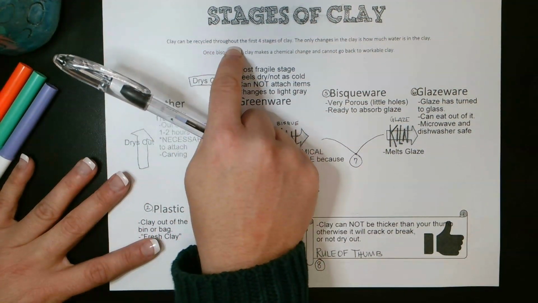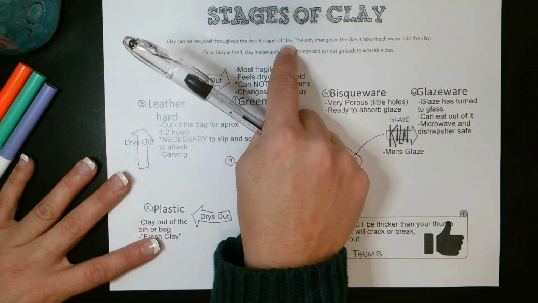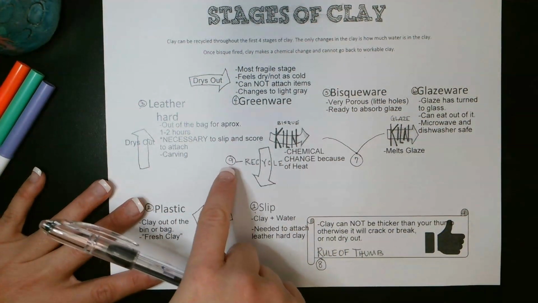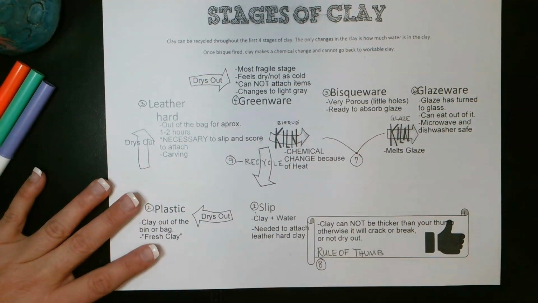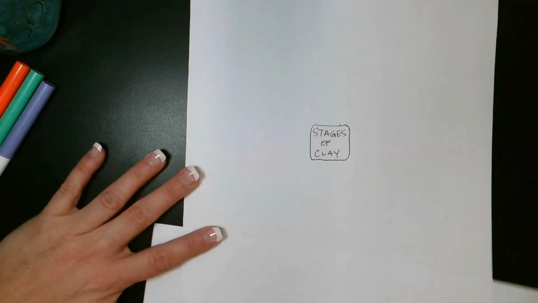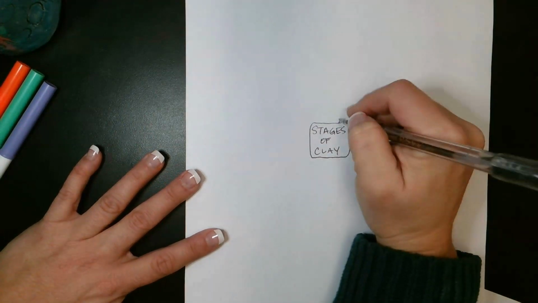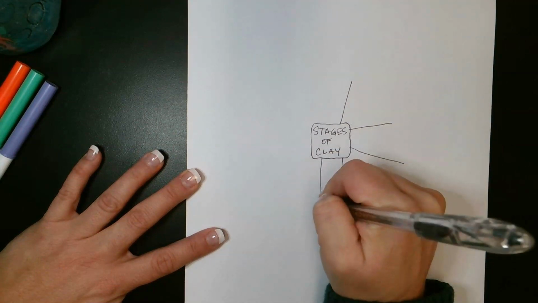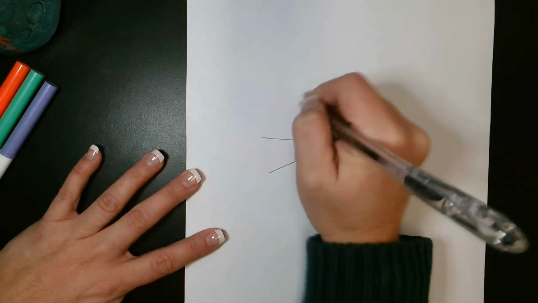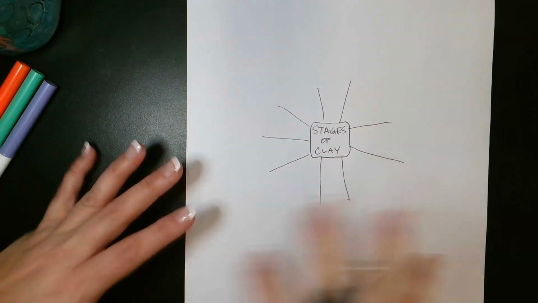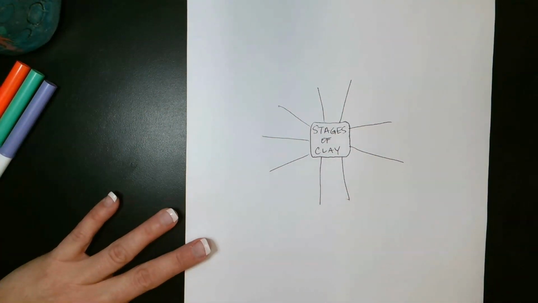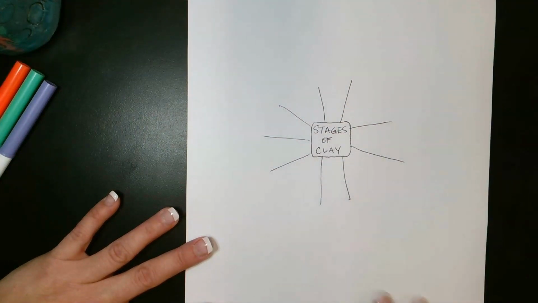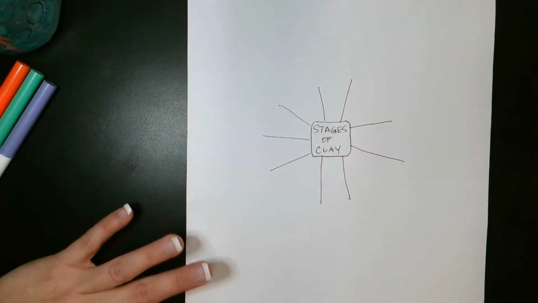Clay can be recycled throughout the first 4 stages of clay. So we do have something to write down. Okay, so now I know I need 9 rays off of my central target, 9 of those main themes. So, one, and I like to draw longer lines so that I have more room and can use this room out on the outer parts.